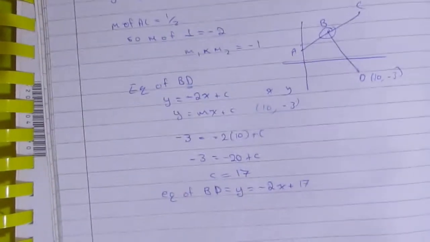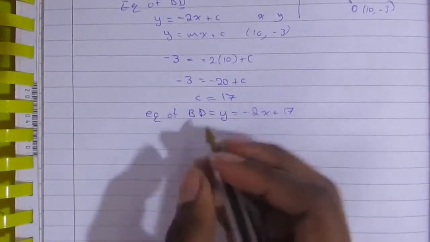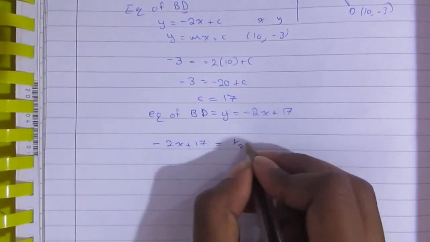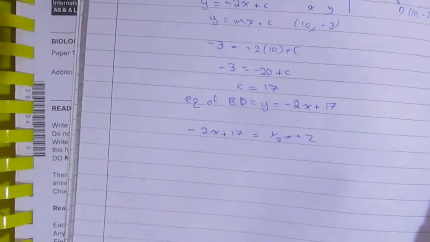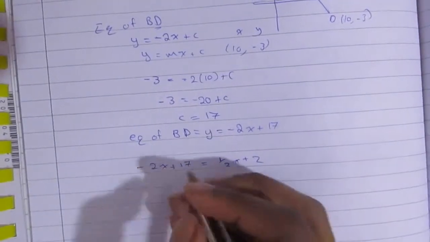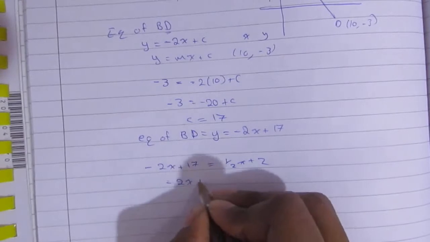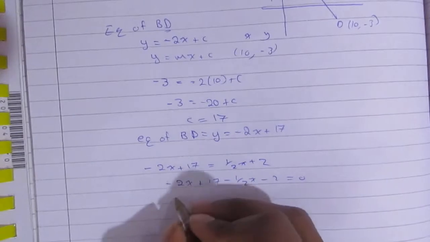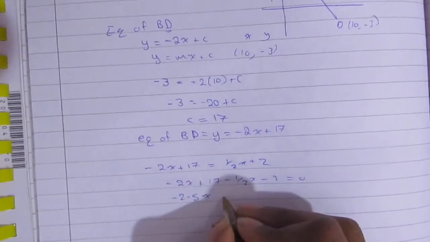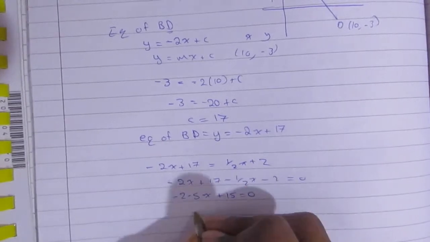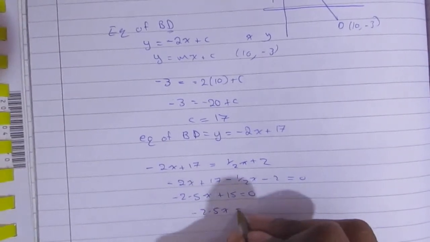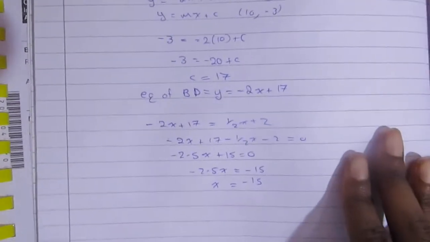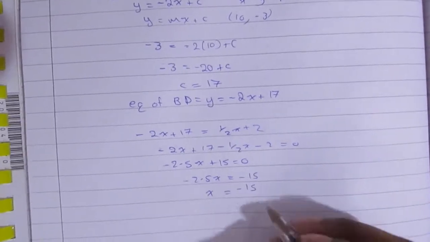Okay, so now we have to find the point where they intersect. They told us that AB is equal to BC, so that means B is the midpoint between A and C, right? But anyways, negative 2x plus 17 is equal to half x plus 2. We're going to equate them to each other. Negative 2x plus 17, you're going to move everything to one side, minus half x minus 2 is equal to 0. So negative 2.5x plus 15 is equal to 0. Move 15 to the other side, becomes negative 15, and divide that by negative 2.5, and that will give you an answer of x being 6.